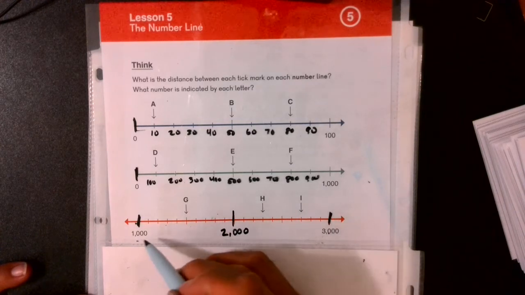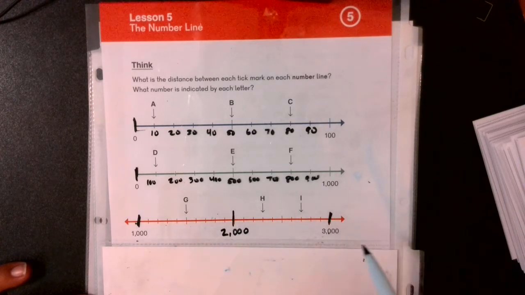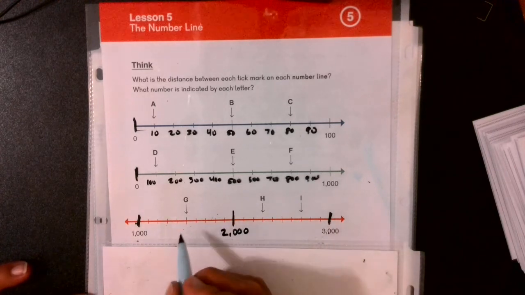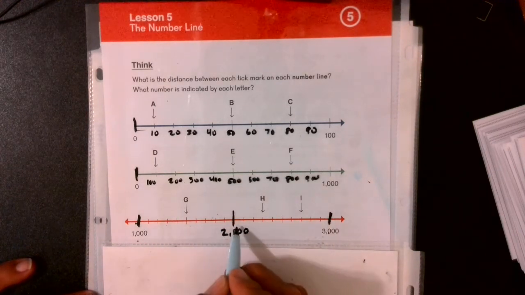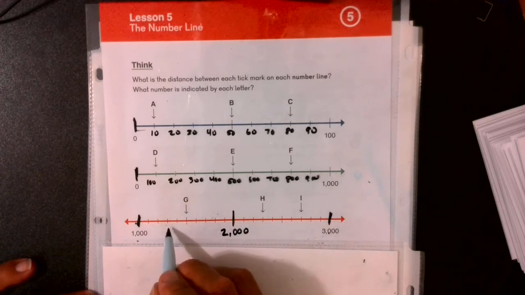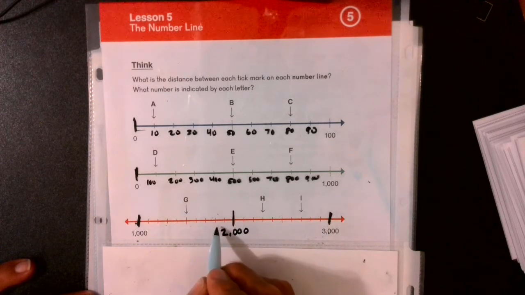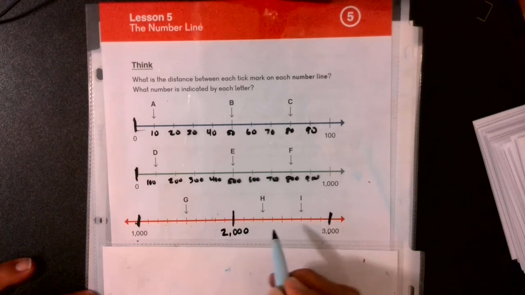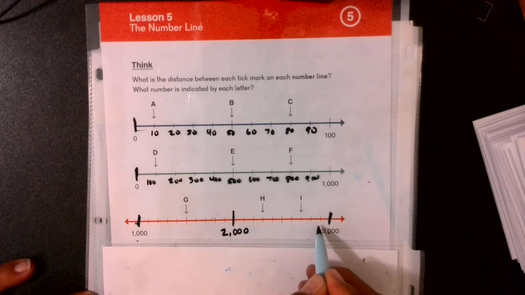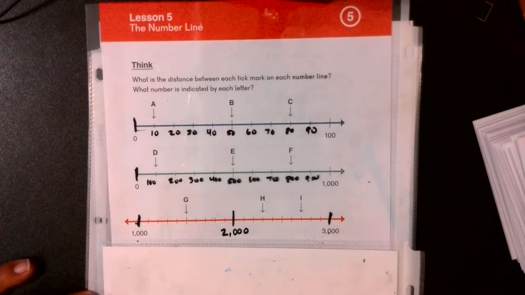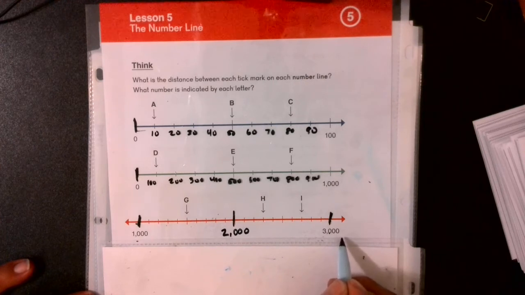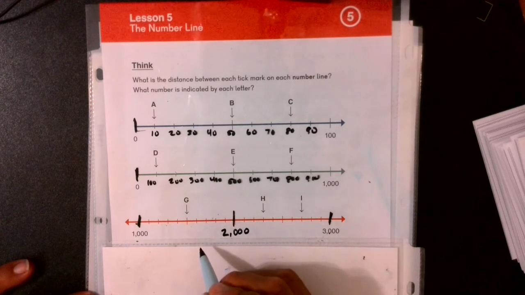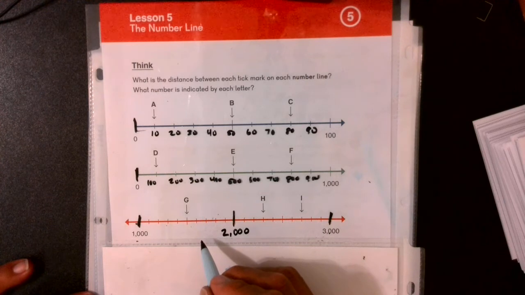But this is 1,000, 2,000, 3,000. So let's take a look here. Each one of these things would represent 100. 100, 200, 300, 400, 500, 600, 700, 800, 900, then another 1,000. So I went from a 4-digit number, I downgraded to a 3-digit number, to my hundreds.